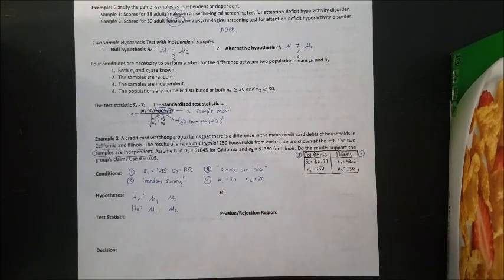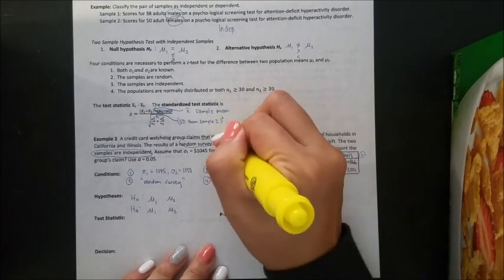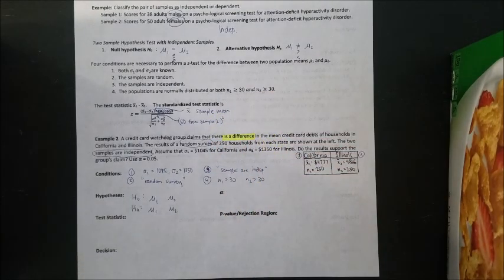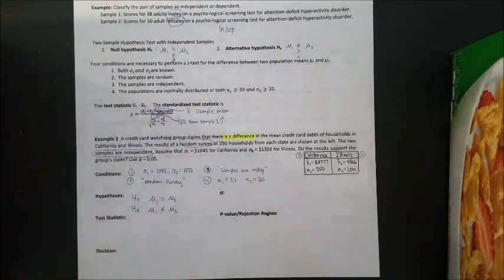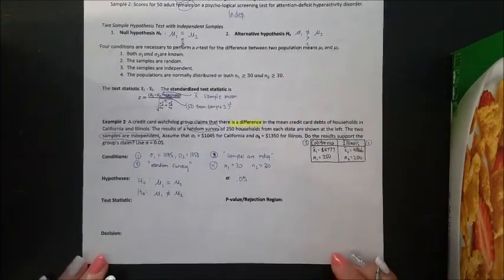Okay, so in the wording of this question, the claim says that the credit card watchdog group claims that there is a difference. So these are the key words right here. If there is a difference, they didn't say like how the difference goes, like if one is bigger than the other. So a difference is just, is it equal to or is it not equal to? So if that's the case, H0 is going to be the equal, HA is going to be the not equal. And that's it. Alpha, they told us to use 0.05. So then let's calculate our test statistic.